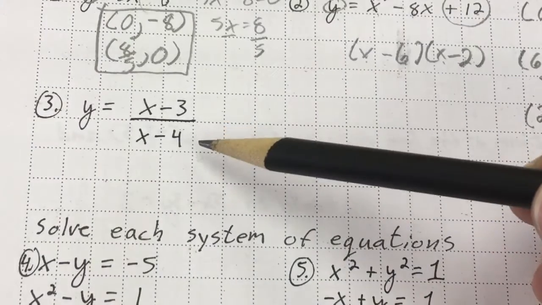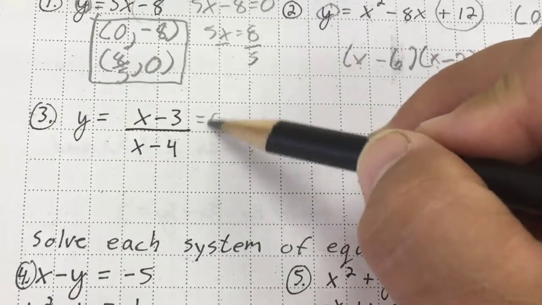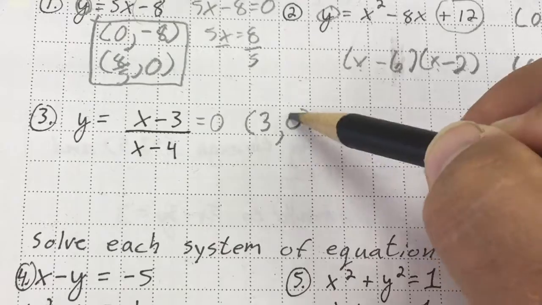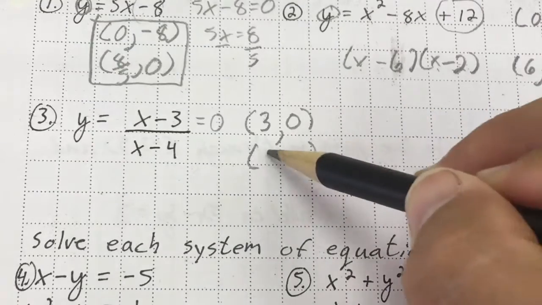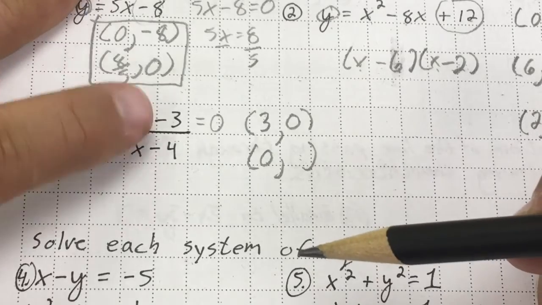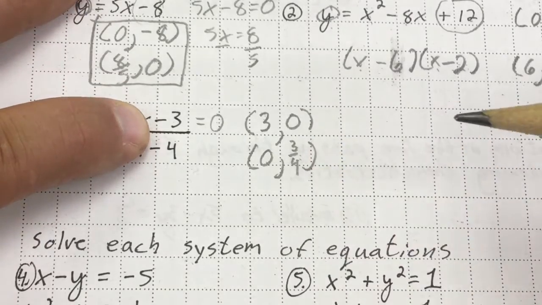I want to find the y-intercepts and x-intercepts for this. Well, to find the x-intercepts, I just set the top equal to 0. And that's going to give me x equals 3. So there's going to be an x-intercept at (3, 0). And then to find the y-intercept, that would be (0, some number). All I do is put a 0 in for the x's. So 0 minus 3 over 0 minus 4 gives me negative 3 over negative 4, so the y-intercept is at (0, 3/4).